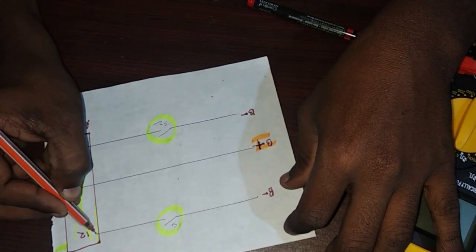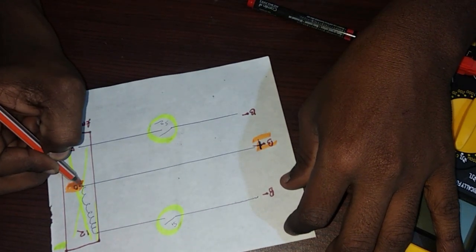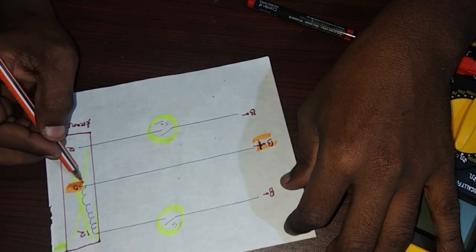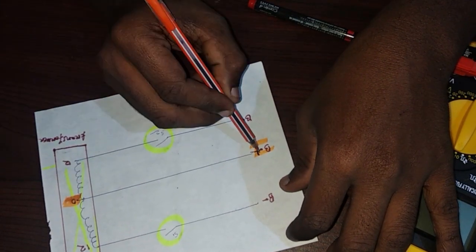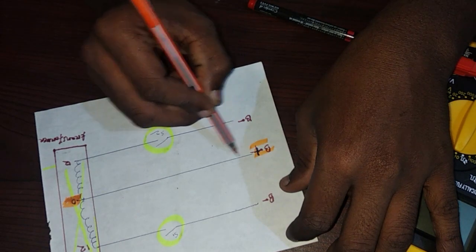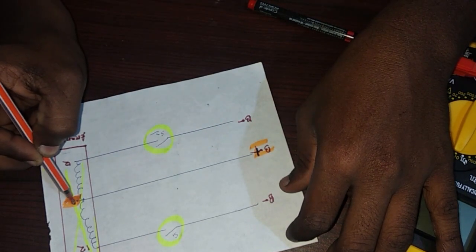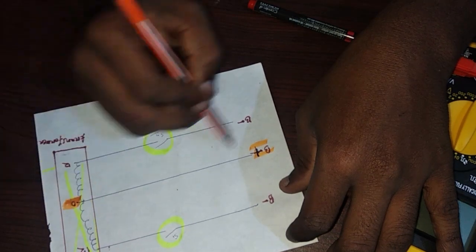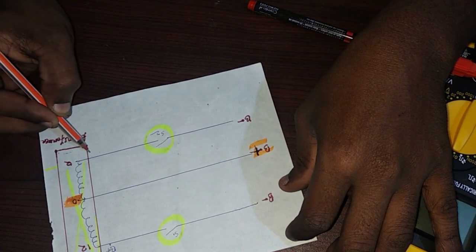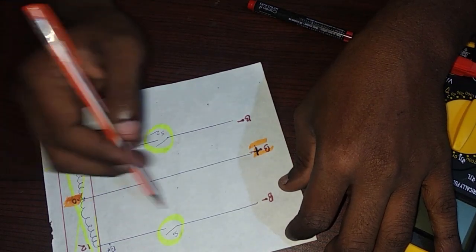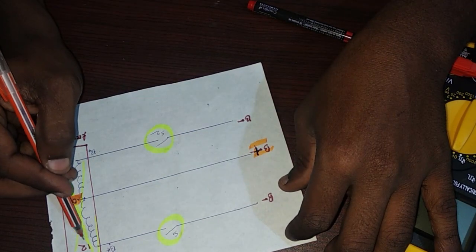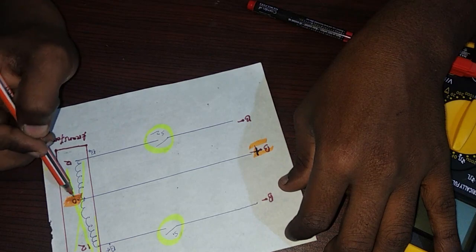Well, in the transformer, from 12 to 0 a coil is wound, and from 0 to 12 another coil is wound. When the battery positive supply is given to the zero terminal, here we will see battery positive and here we will see battery positive. But as the two switches are open, this inductor will not store energy.